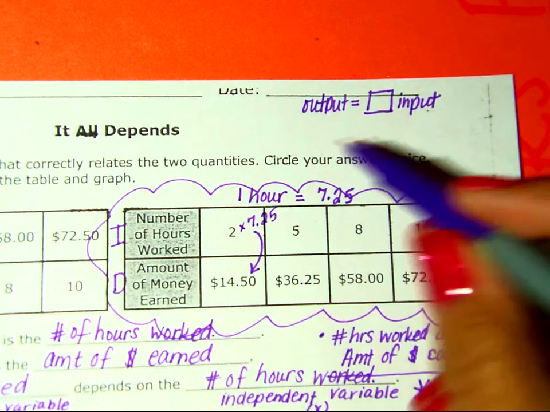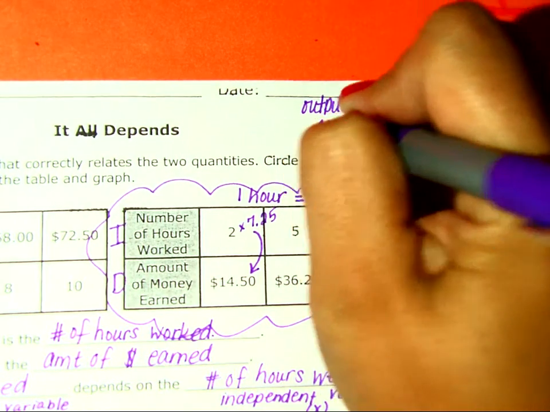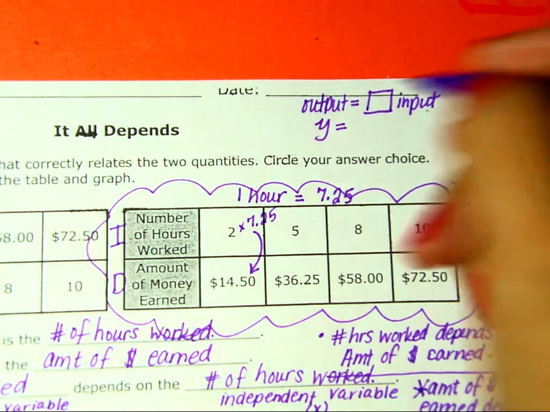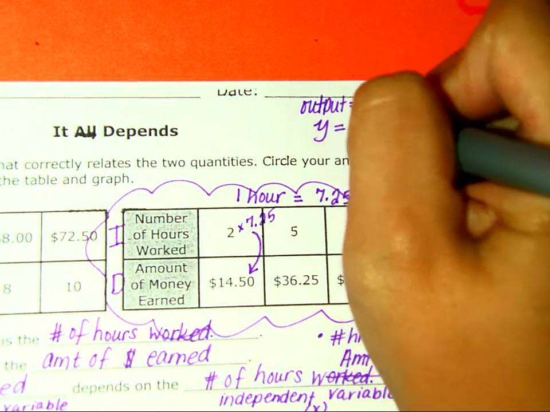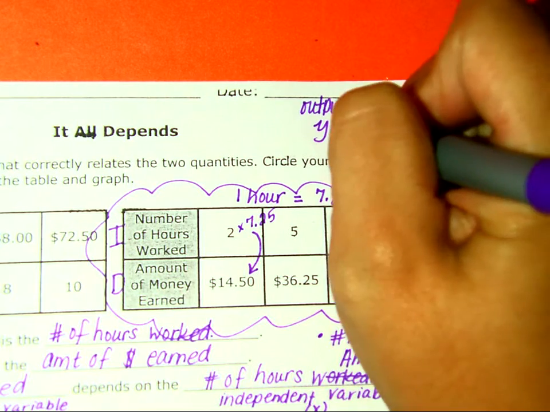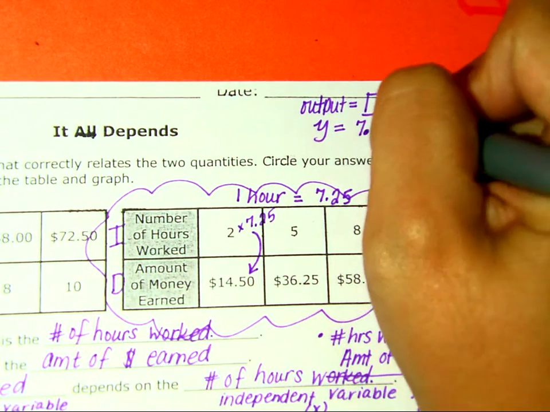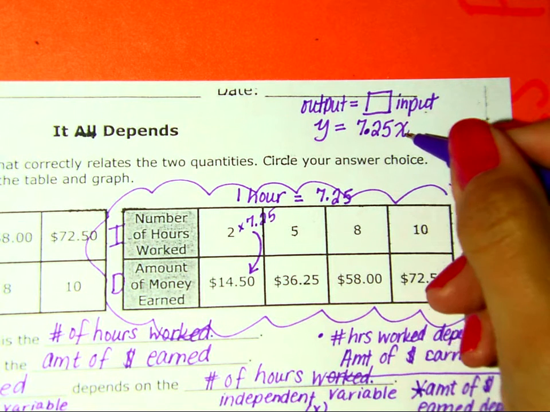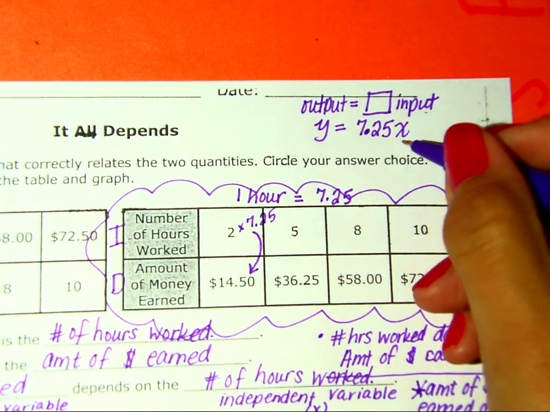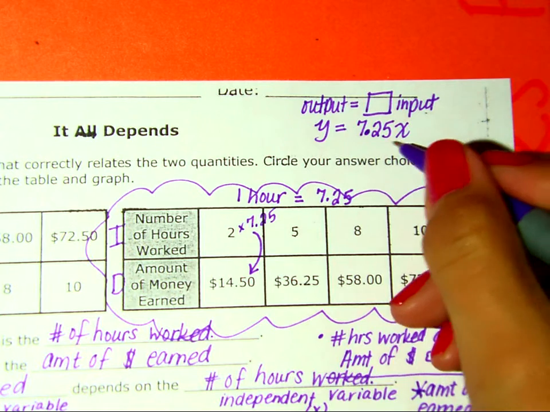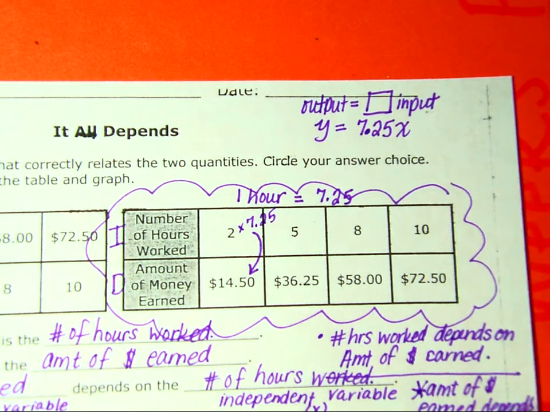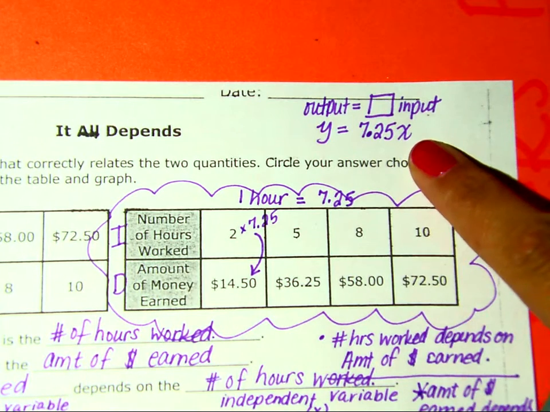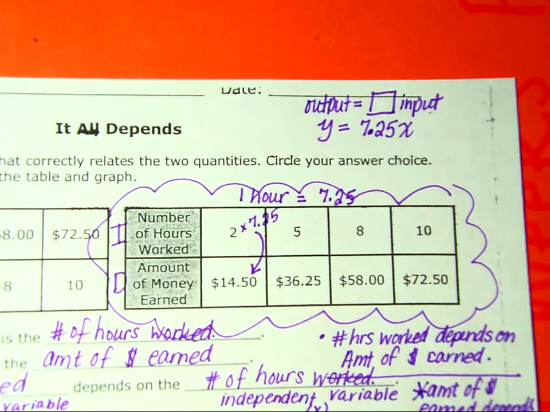So the output would be our y equals, and this is the value. Instead of saying times 7.25, we're going to replace that, and this is going to become like our coefficient. $7.25 x. The x is showing the number of hours, and so I could still figure out if he worked 20 hours how much he would earn by multiplying 20 times $7.25. Okay, so we can take a table and then create that equation. I could go and graph these if I wanted to as well. And we're going to look at this next part here.